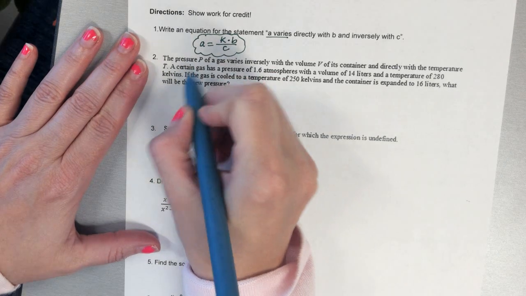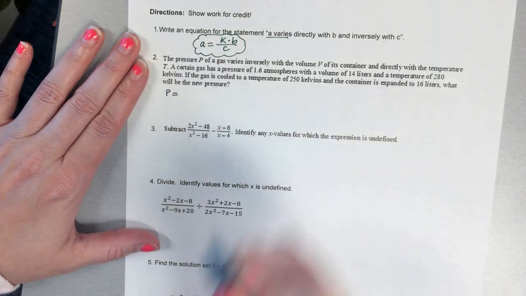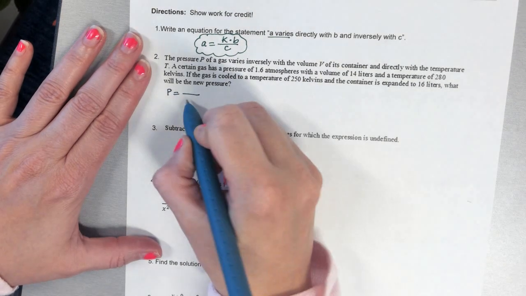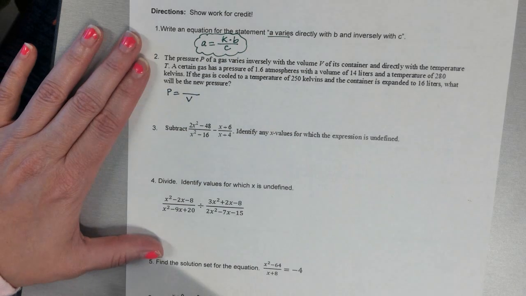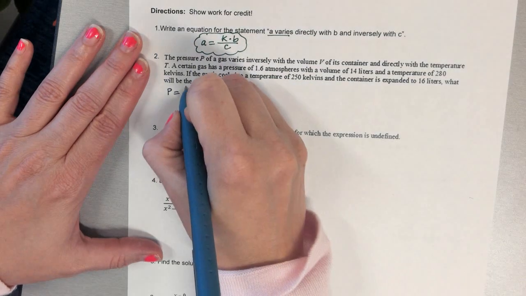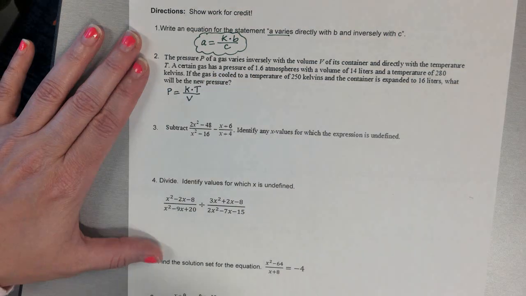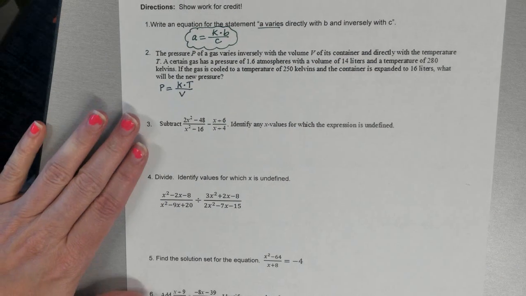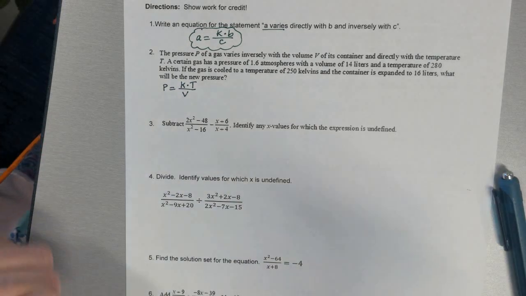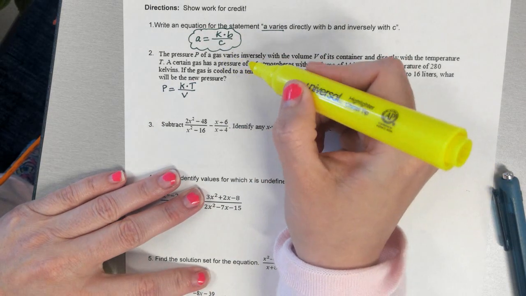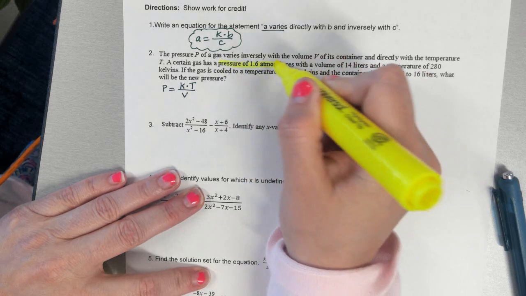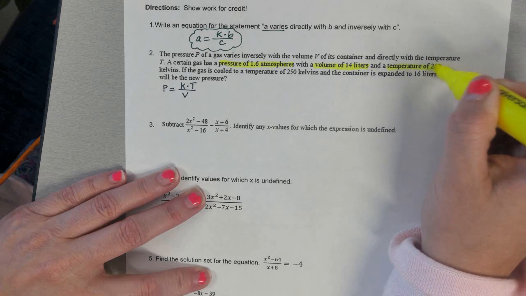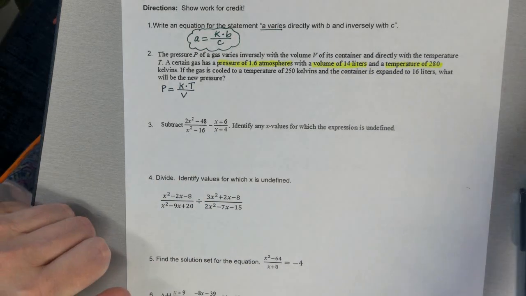So it says the pressure P of a gas varies inversely with V, that means divided by V goes on the bottom, and then directly with the temperature T. So this is your equation. We have to solve that equation for K given this information. It says the pressure is 1.6 atmospheres. You have this volume, 14, and the temperature of 280 kelvins.